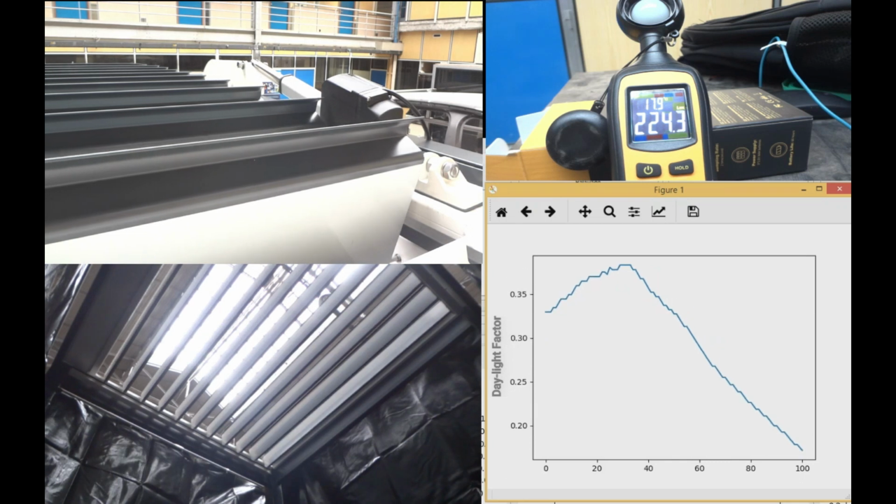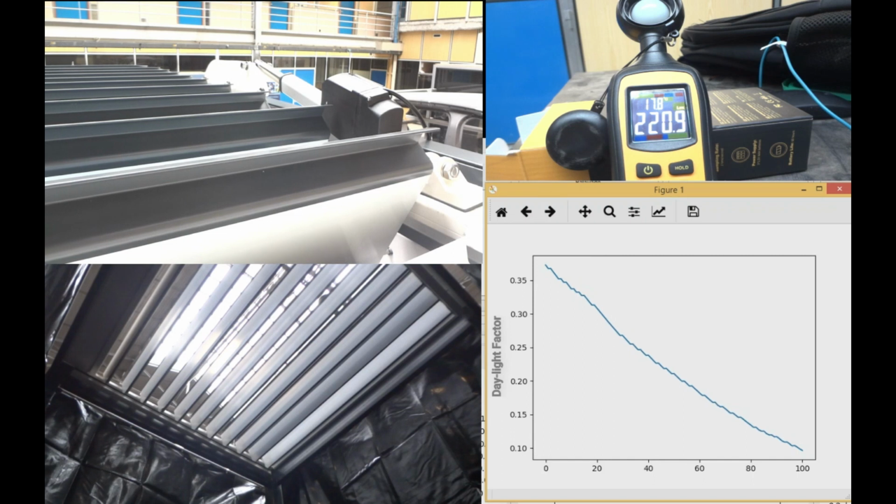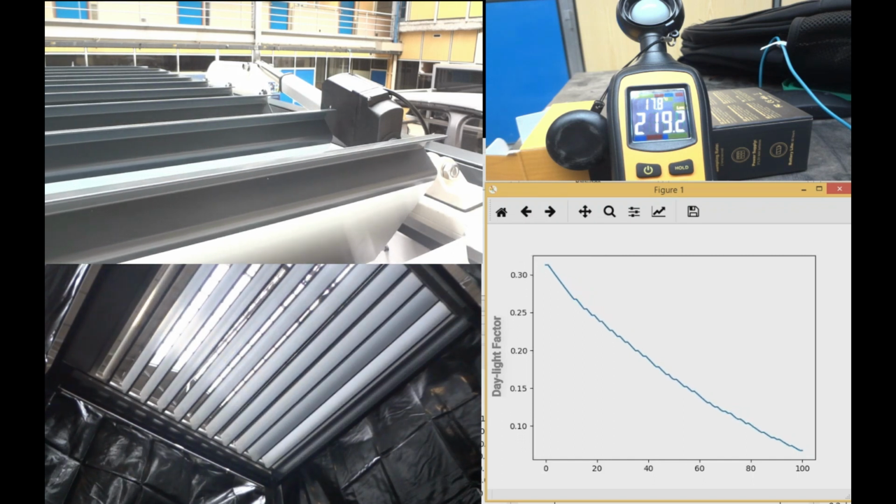The experiment shows that the daylight factor reaches a value of 39% when the blades are in a vertical position.